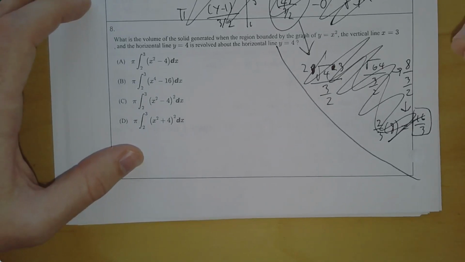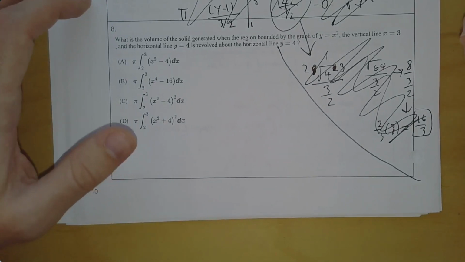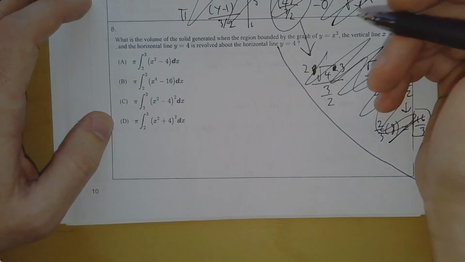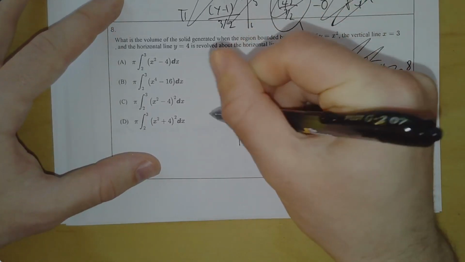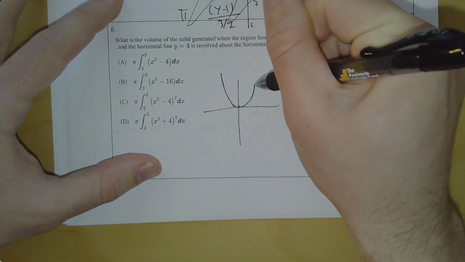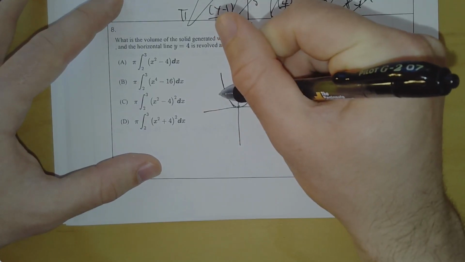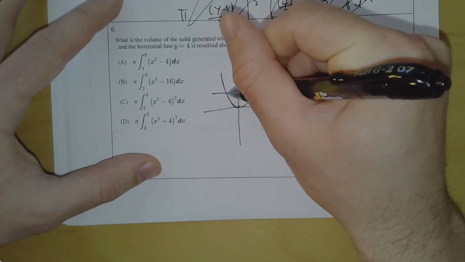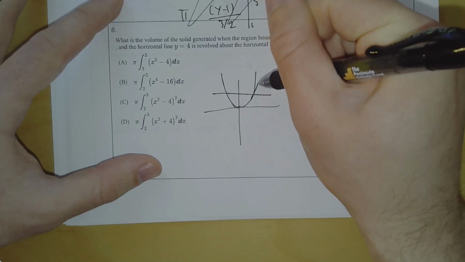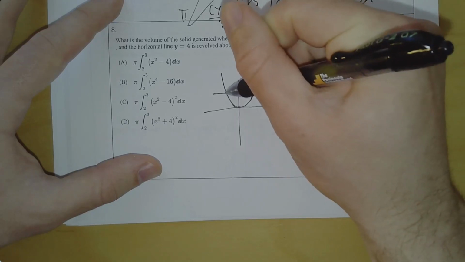Question 8. What is the volume of the solid generated when the region bounded by the graph of x squared, the vertical line x equals 3, and the horizontal line y equals 4 is revolved around the horizontal line y equals 4? Okay, so we graph this. We're going to have x squared, and we're going to have y equals 4, which would be roughly like here.